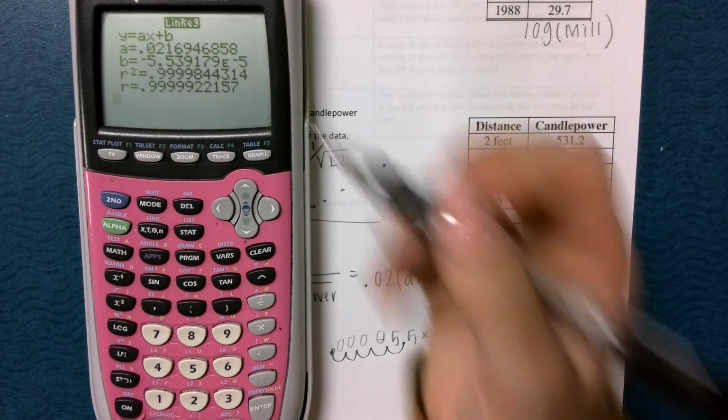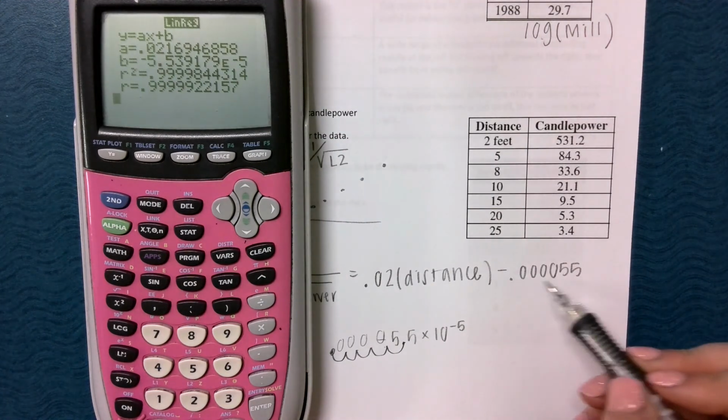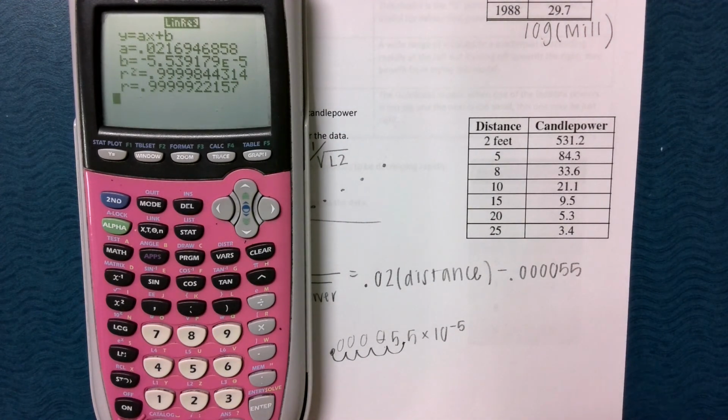Pay attention to those e's there. You do not want to write it as just negative 5.5. That is very, very different than 0.000055.